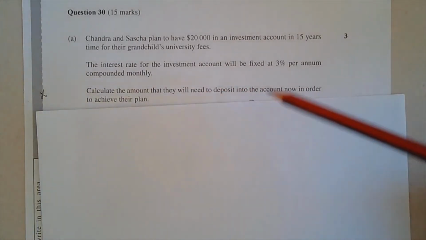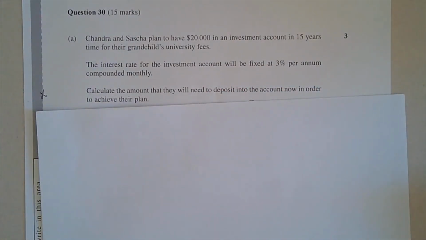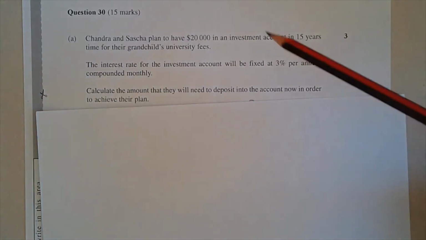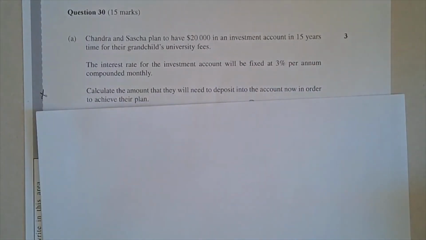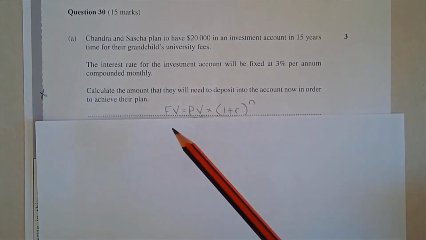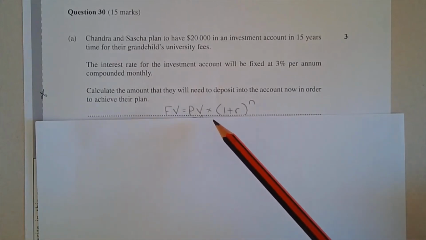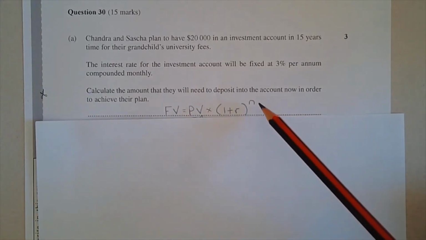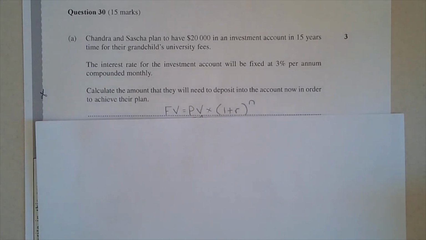So the amount they need to deposit here and now, the present value, is unknown, and that's what we're trying to find. The future value, the value in 15 years' time according to this plan, is $20,000. So we'll use the formula future value equals present value multiplied by (1 plus r) all to the power of n, where r is the interest rate per period and n is the number of compounding periods. And we need to solve for PV.